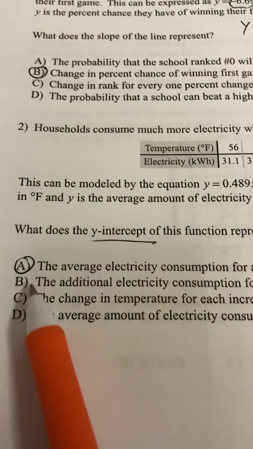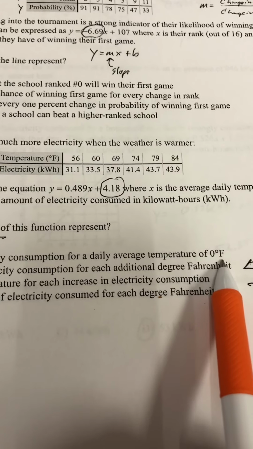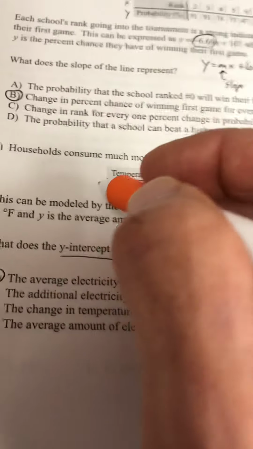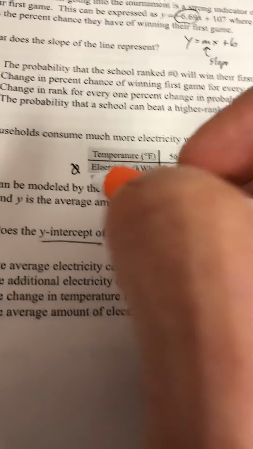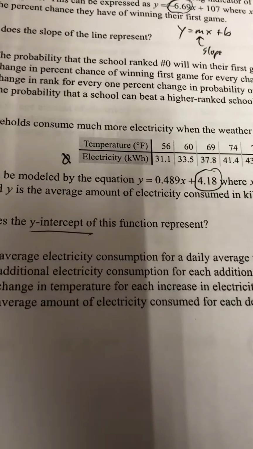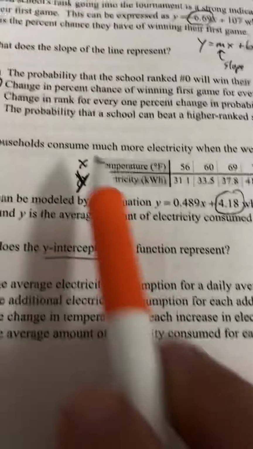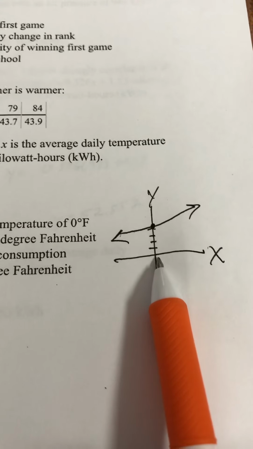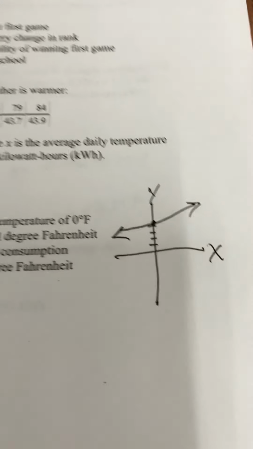That y-intercept is the average electricity consumption for a daily average temperature of 0 degrees Fahrenheit. So our x values are up here, y down here, sorry. If we had a temperature of 0, where x is 0, then that's where we get that y-intercept, 4.18. A lot of explaining there.